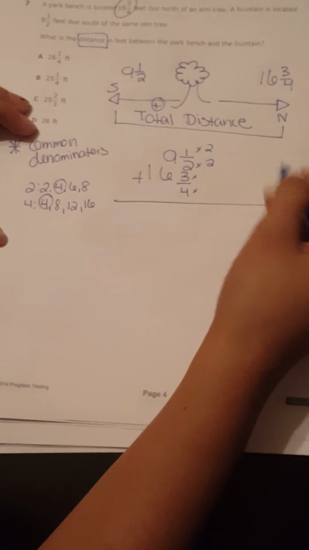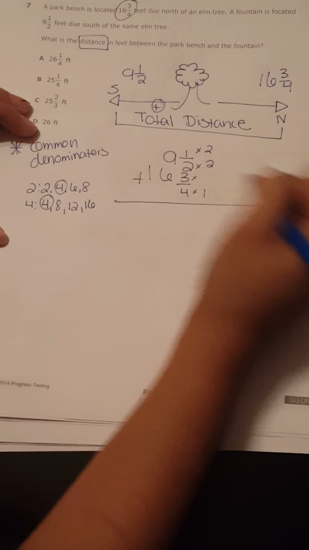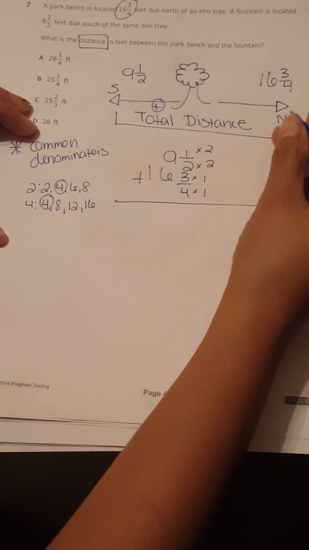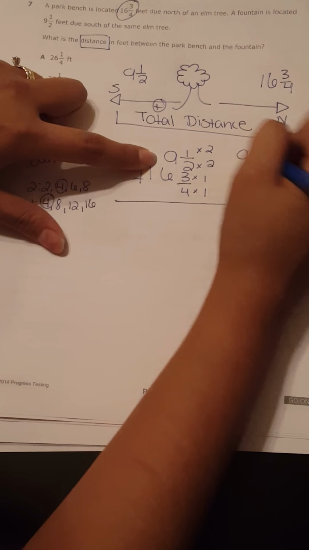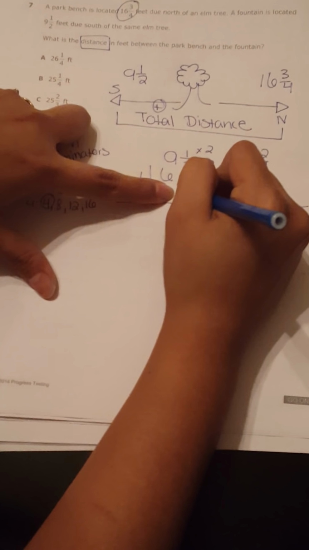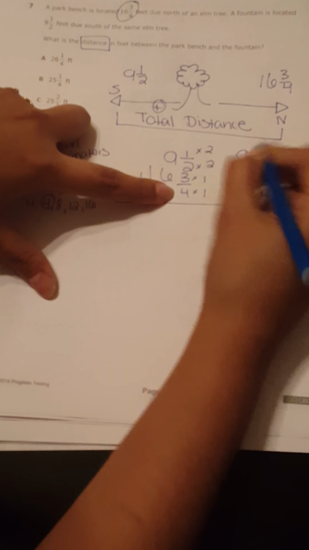4 times what gives me 4? The answer is 1. What I do to the bottom, I must do to the top. Now I'm going to rewrite my new fraction. I have 9, and then 1 times 2 is 2, and 2 times 2 is 4, so 9 2/4. And then I have 16, and 3 times 1 is 3, and 4 times 1 is 4.